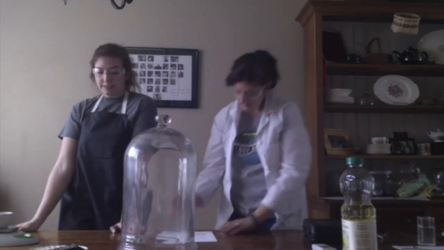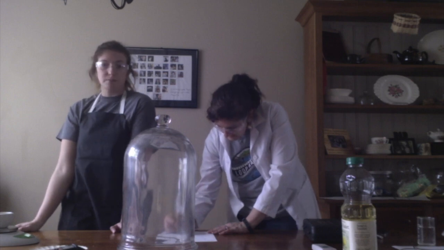So the last thing we need is the mass of the bowl, the oil, and the wick. So the mass is going to be 268 grams. So this mass changed again. It went down by 1.5 grams. Almost all the oil was consumed in that experiment.